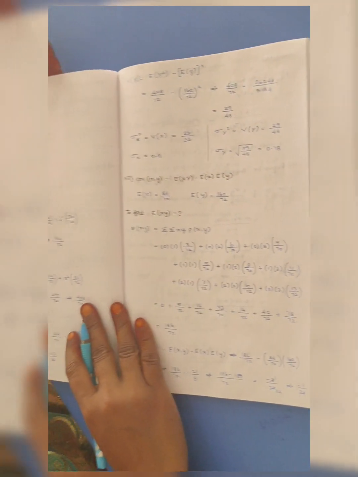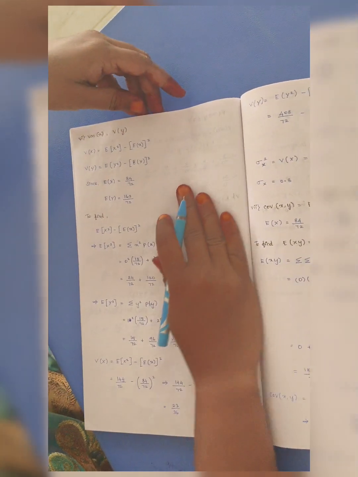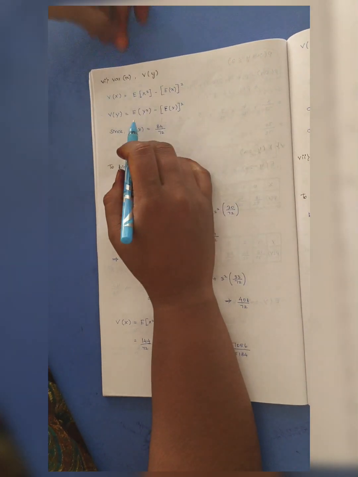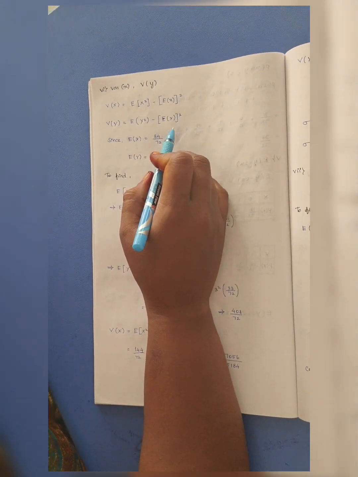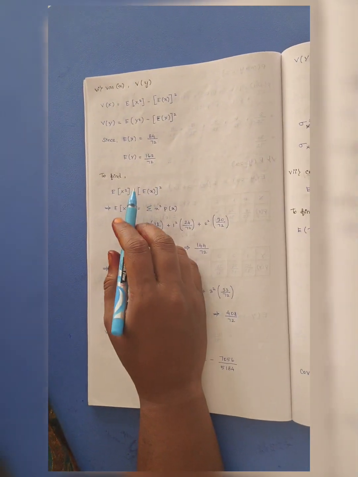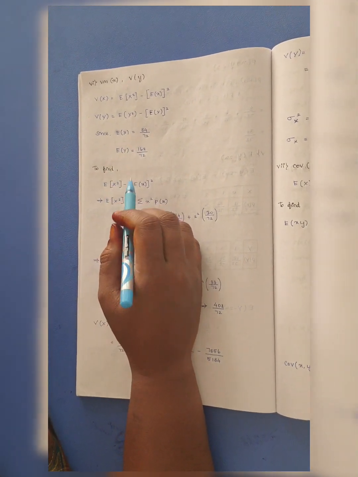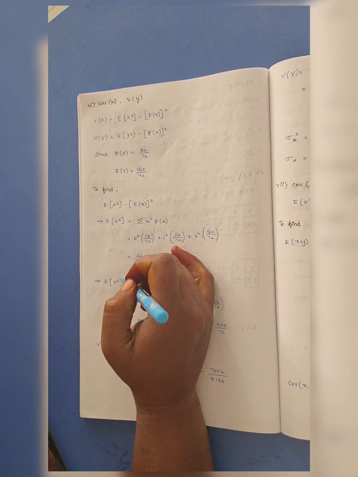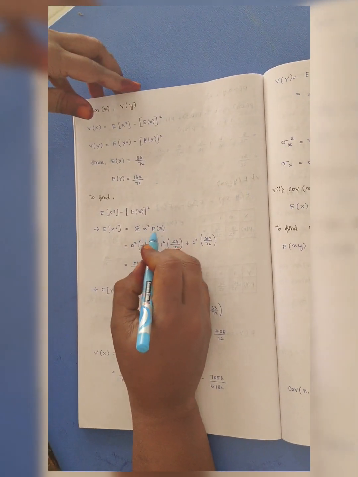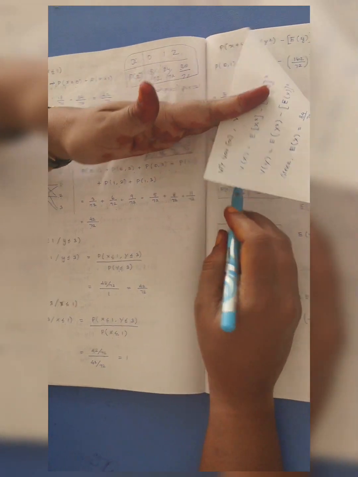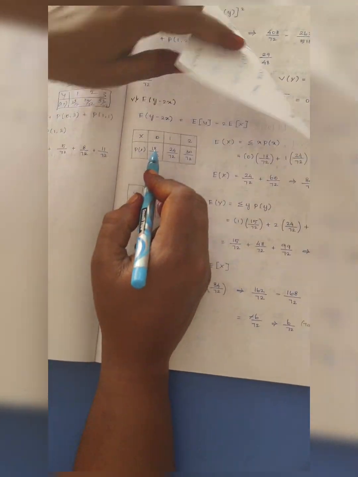Okay, and variance of x is E of x square minus E of x the whole square, variance of y is E of y square minus E of y the whole square. Okay, so one by one we will calculate. E of x value we already know, E of y is also known. E of x square, E of y square are unknown, the formula is summation x square p of x. So we need the table, you can square and multiply this.